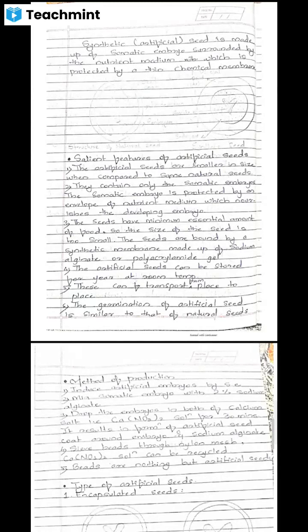Ultimately this medium is helpful for the developing embryo. The seeds have a minimum essential amount of food, and the size of the seed is very small.